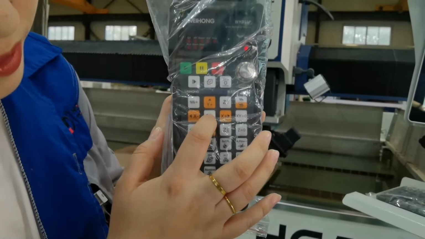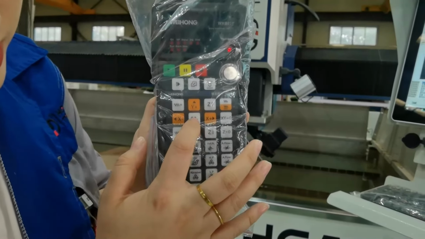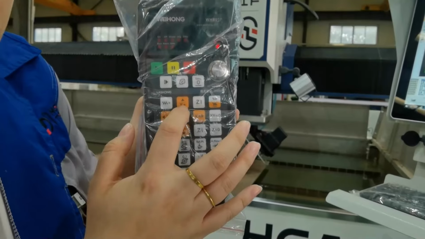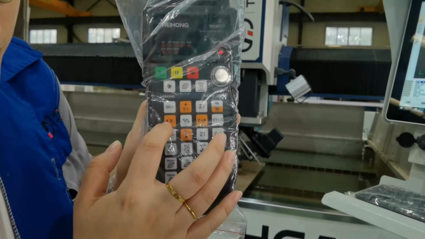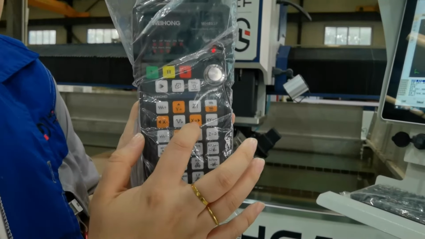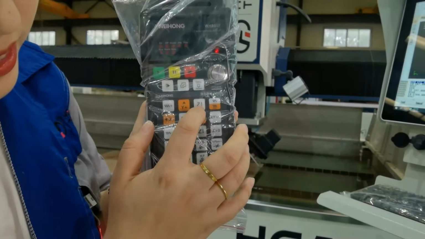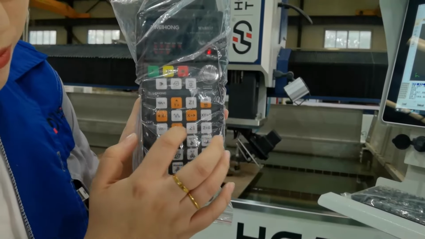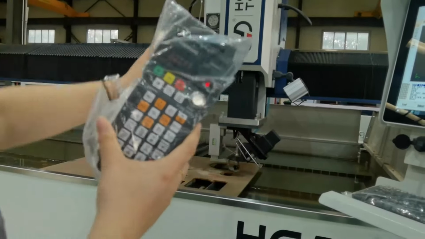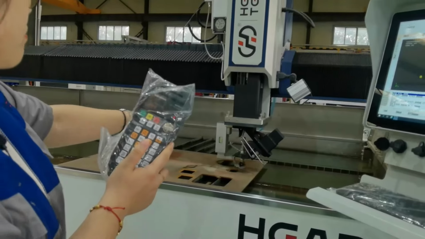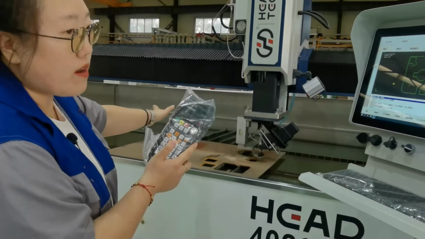This is the button for fast speed, and this is Y plus, Y minus, X minus, X plus, and Z axis down, Z axis up. You can operate this part to control the cutting head to where you want.